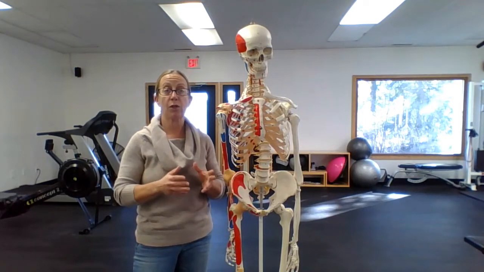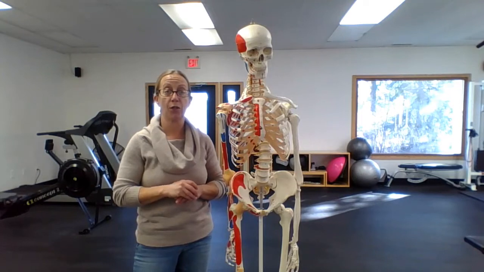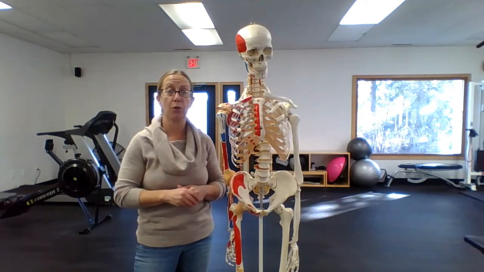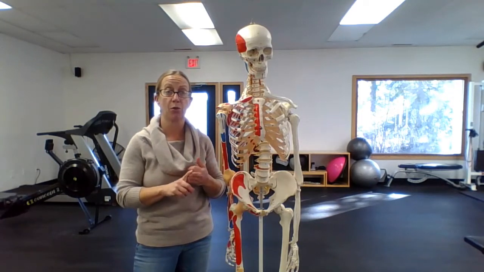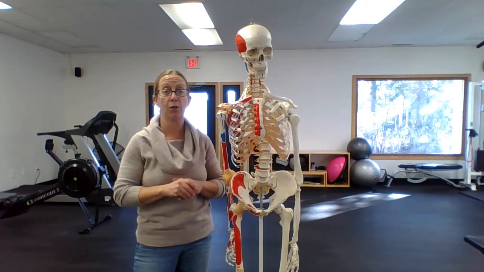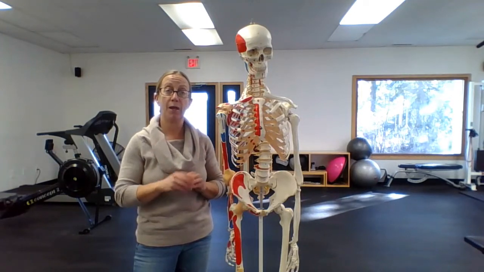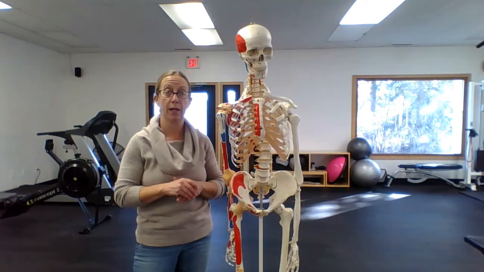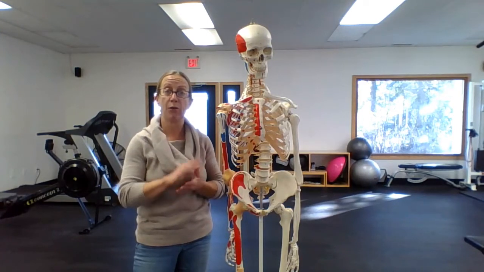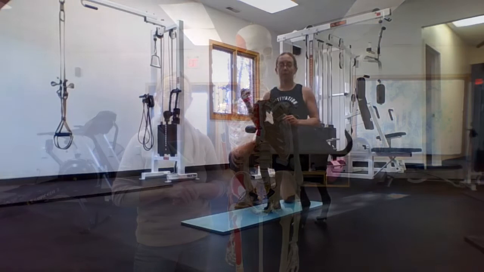So like I said, the first thing we want to do is go through the soft tissue bit. We're going to get our massage ball. You can either use a massage ball, tennis ball, or lacrosse ball, depending on how much intensity you can handle. And then from there, we're going to use the TRX today, guys. So let's first head over to doing some soft tissue work.